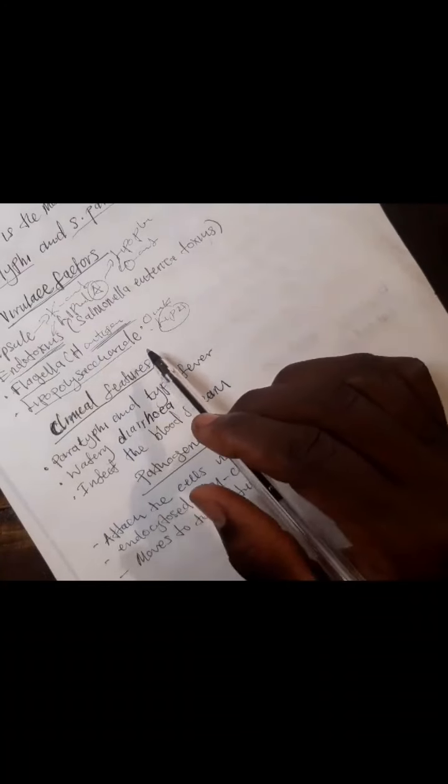It produces the H antigen. What is the type of endotoxin that is produced by Salmonella? Salmonella produces a number of toxins, which are just grouped as Salmonella enterica toxins.